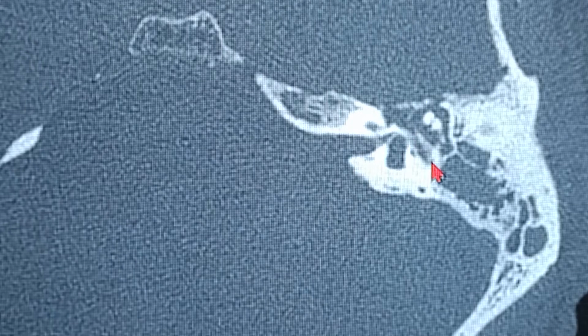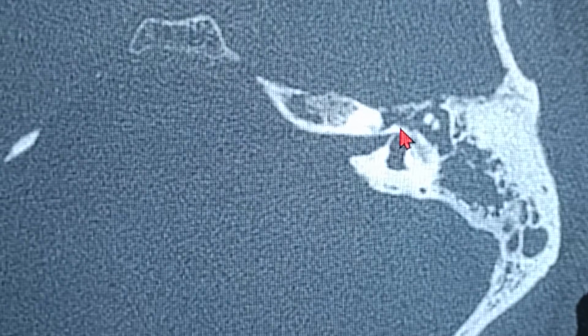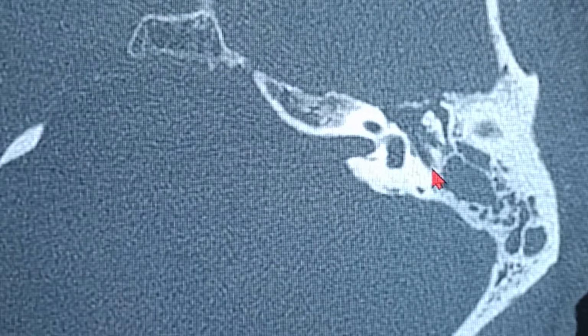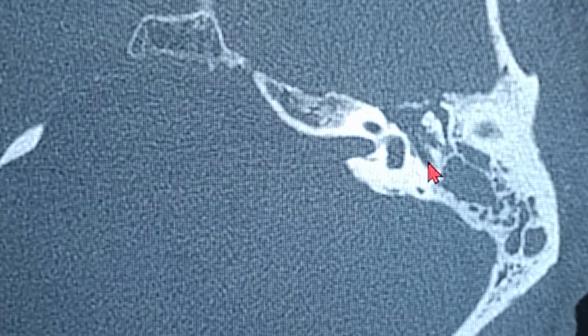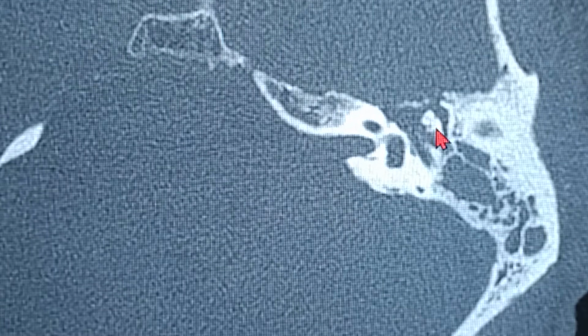That's the glimpse of the facial nerve. That's the tympanic segment of the facial nerve. That's the labyrinthine segment right there. And that's the genu. So that's the facial nerve right there. The stapes is basically not visualized, although you can see the ice cream cone appearance right there. That's the malleus, that's the incus body, the short process.